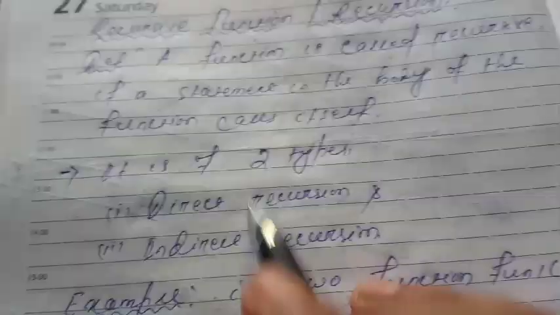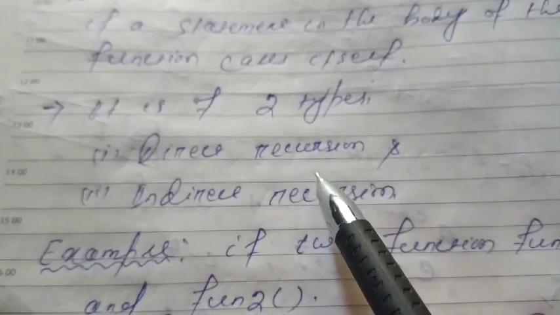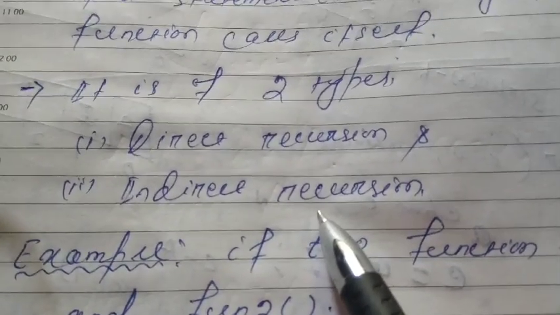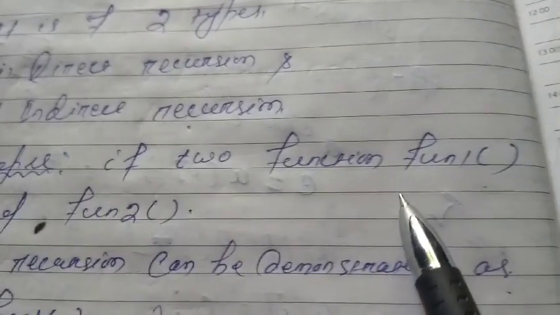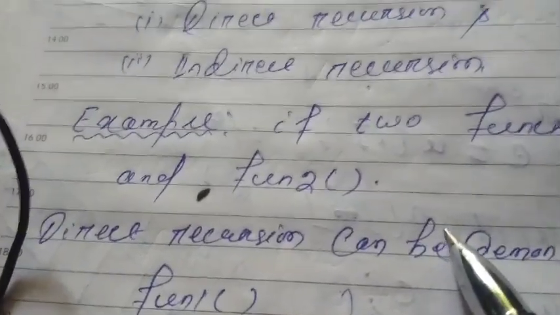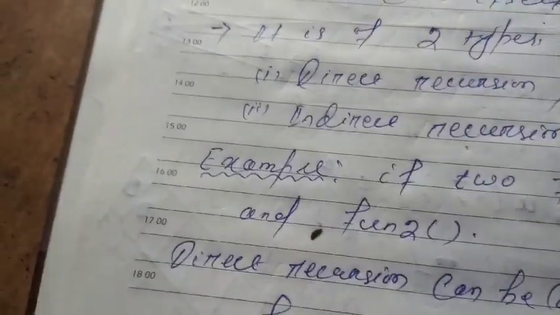Basically, recursion is of two types. The first one is direct recursion, the second one is indirect recursion. See the example here. If we have two functions, function 1 and function 2, then what is direct recursion?